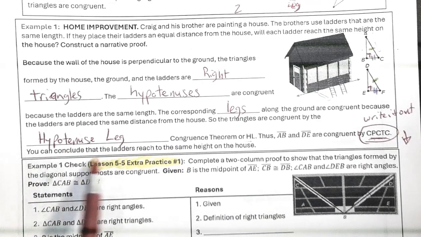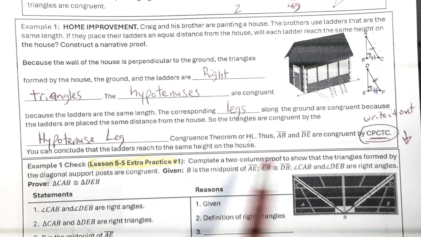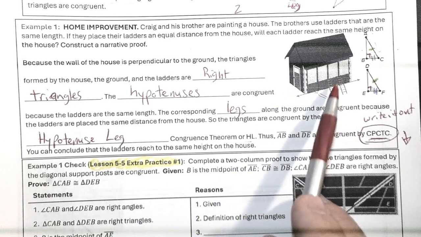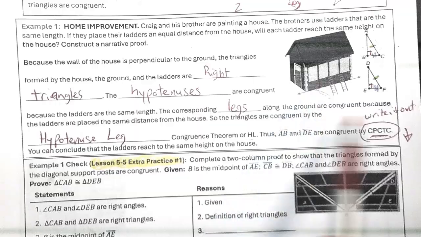And let's see, you can conclude the ladders reach the same height on the side of the house. Because they were the same distance, because the ladders were the same, you can just assume the other part by CPCTC, because those triangles made by all those parts are congruent.